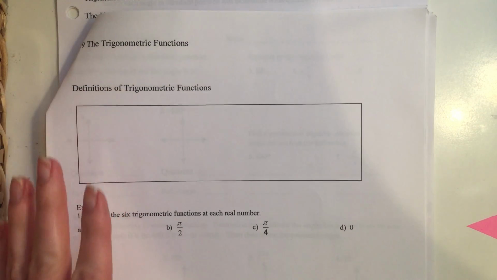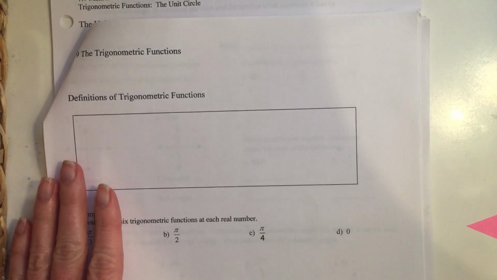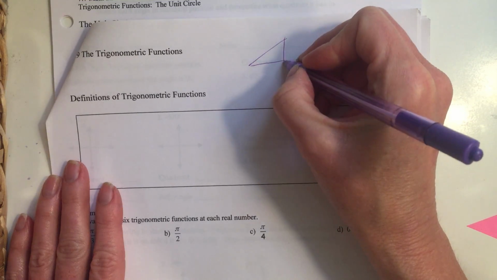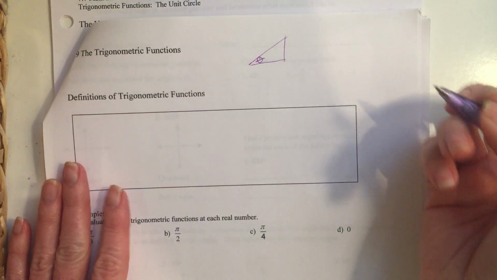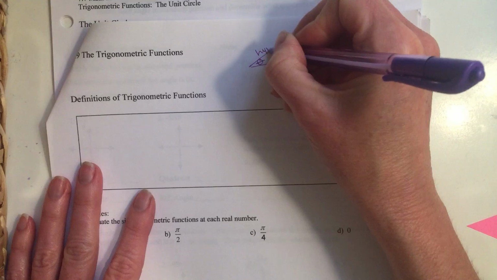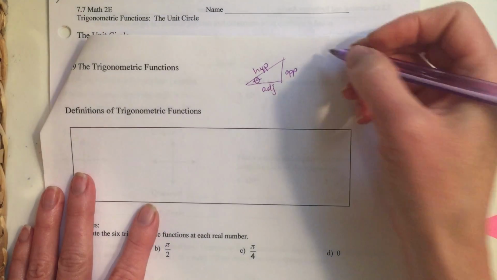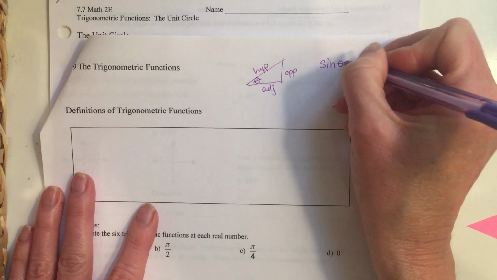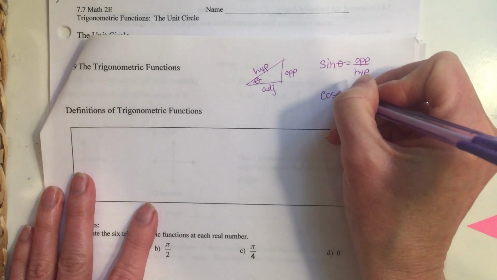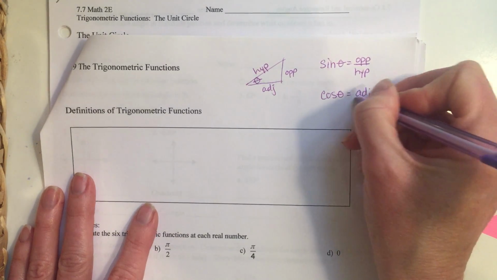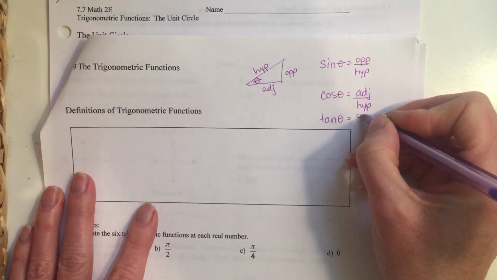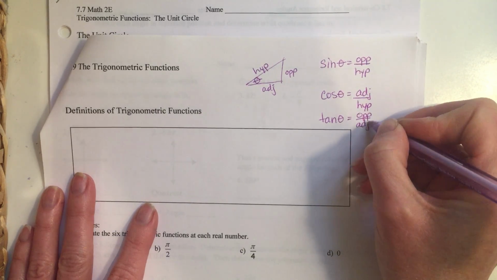So for starters, on our unit circle, we need to talk about our trig functions. And I want to remind you of sine, cosine, and tangent. So in a circle, if this is theta right here, then this is my side opposite, this is my side adjacent, and this is my hypotenuse. And I want to remind you from what we did before break that sine theta was equal to opposite over hypotenuse. Cosine theta is equal to adjacent over hypotenuse, and tangent theta was equal to opposite over adjacent.